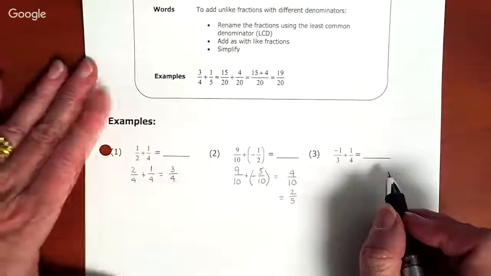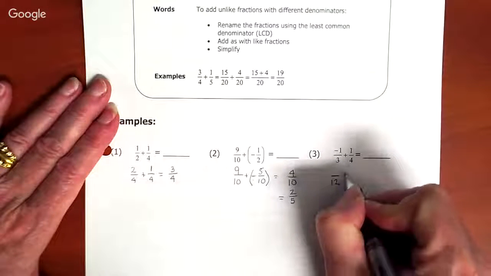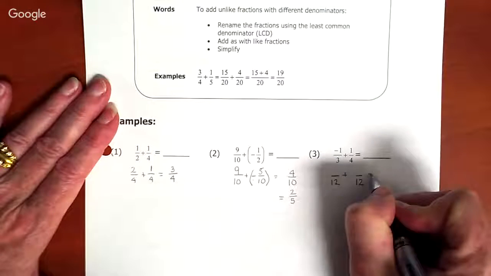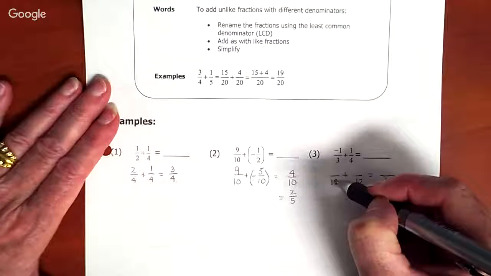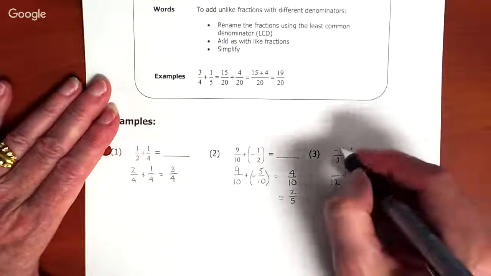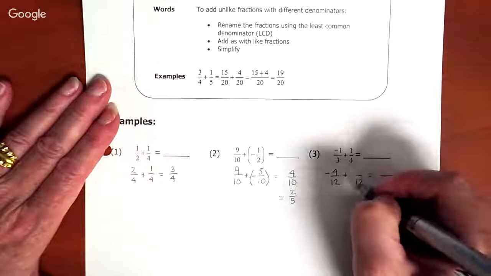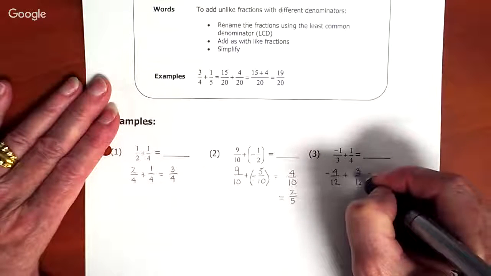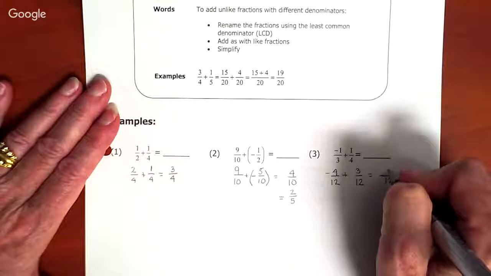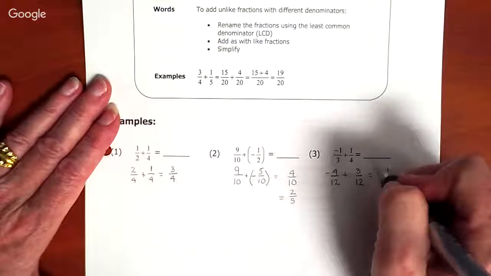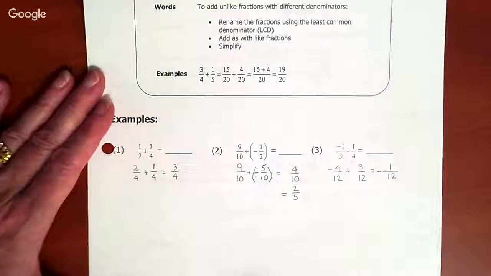And the last problem that we have, our common denominator is 12. So we have 12 plus the 12 equals the denominator of 12. Here, 3 times 4 is 12, so 1 times 4, and I bring down my negative. 4 times 3 is 12, so 1 times 3 is 3. My signs are opposite, subtract my two numbers, so it's 1. 4 is larger, so its sign is negative, so is my answer. So my answer is -1/12.